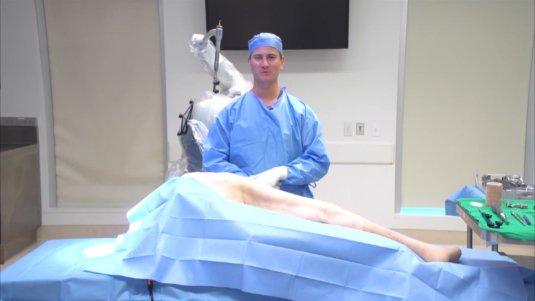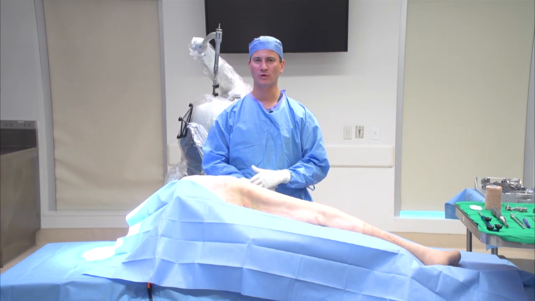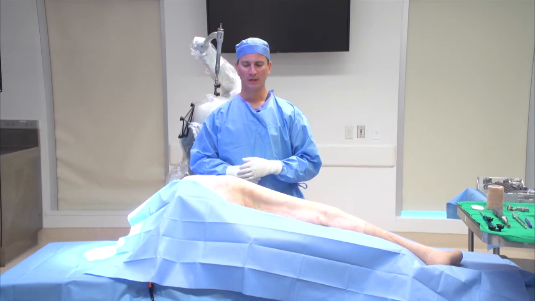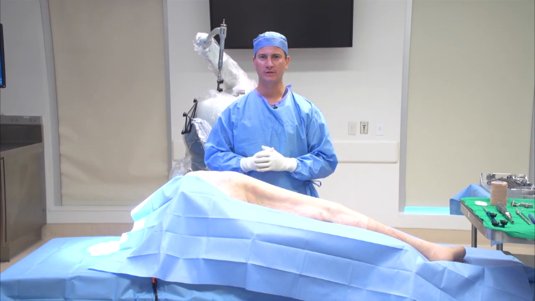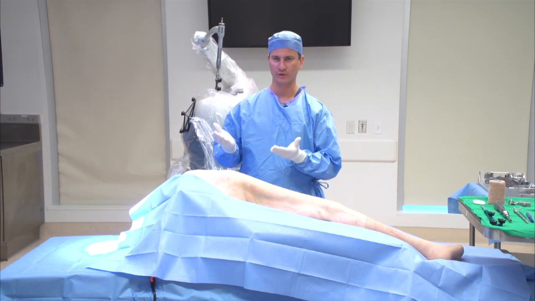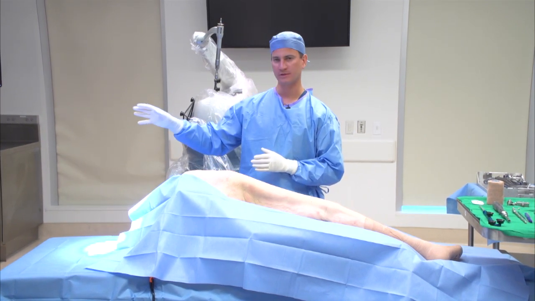Hello, I'm Seth Drobick from the Hospital for Special Surgery, and today we're going to be demonstrating a posterior lateral Mako total hip replacement. Before we get started, I'd like to orient you to the operating room. We currently have a patient positioned in the lateral decubitus position with the right hip up. The head of the bed is in this direction.